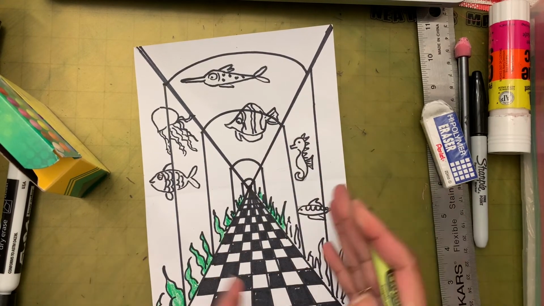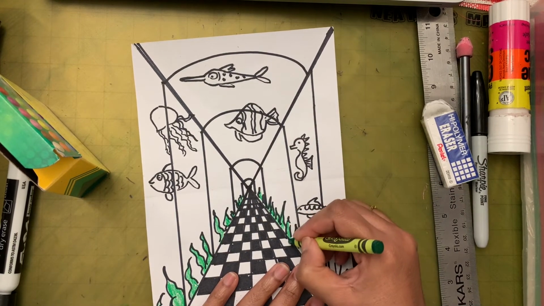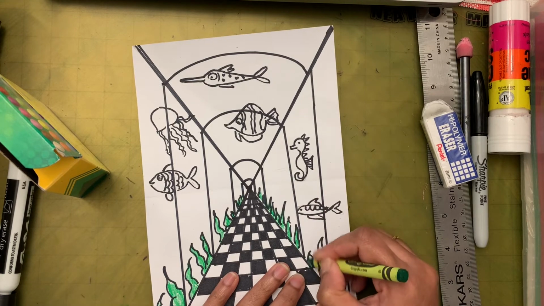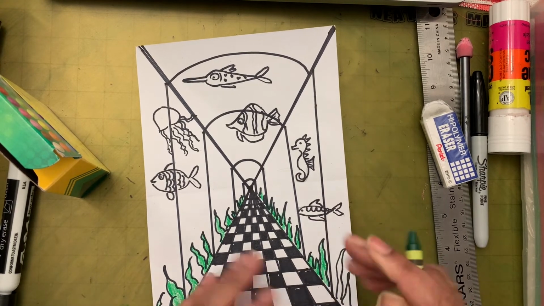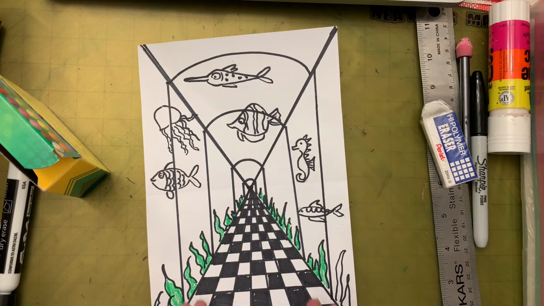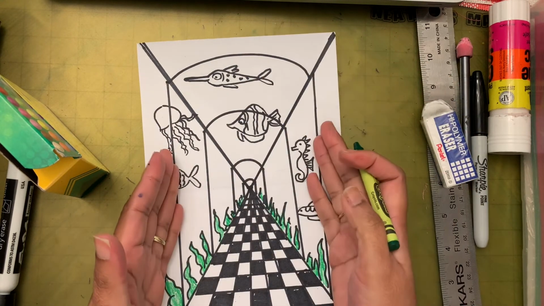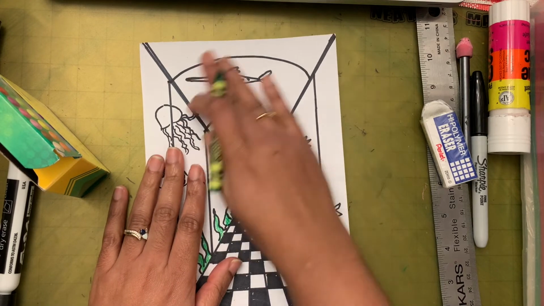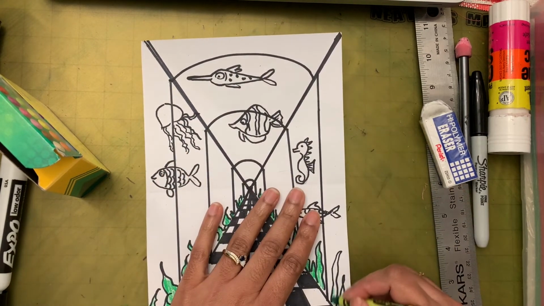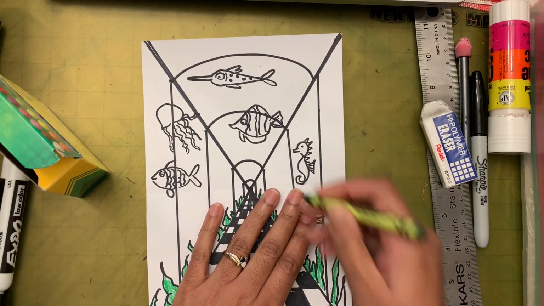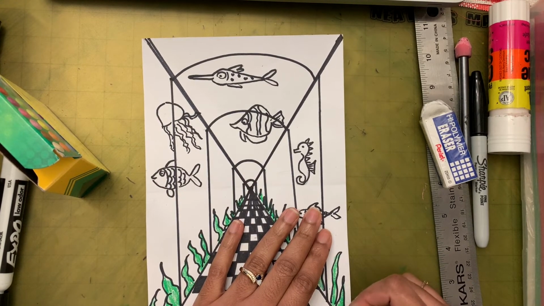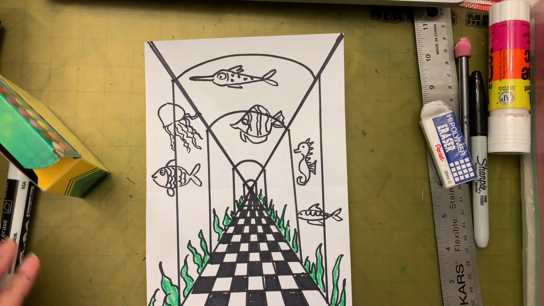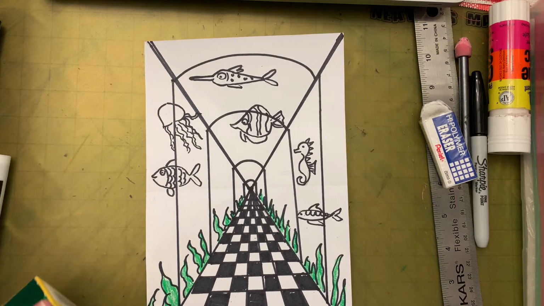You could do anything like this, okay? It doesn't have to be an aquarium. It can be your school hall with a wall and the ceiling, whatever you see on the walls. You can add maybe some paintings. Maybe it is your hallway in your house or someplace like that, okay?